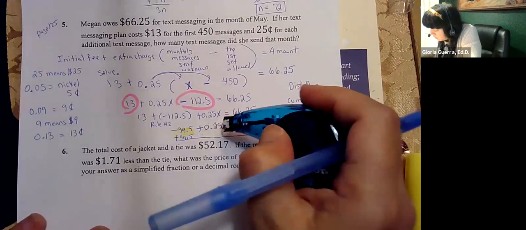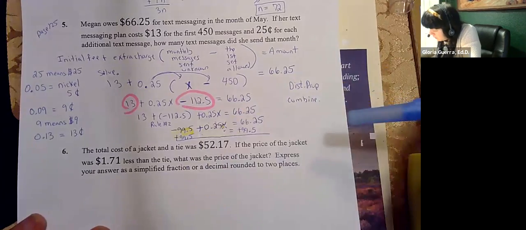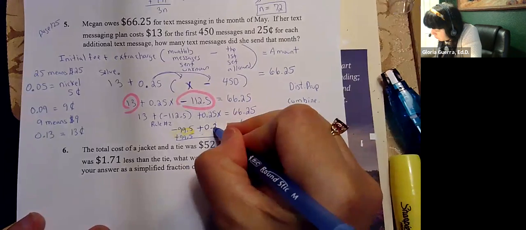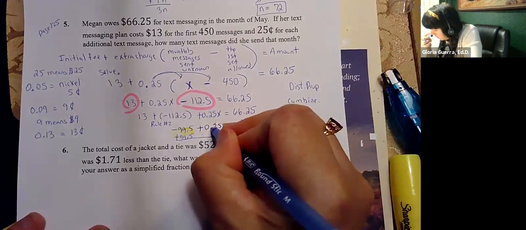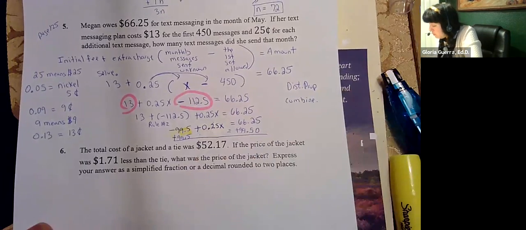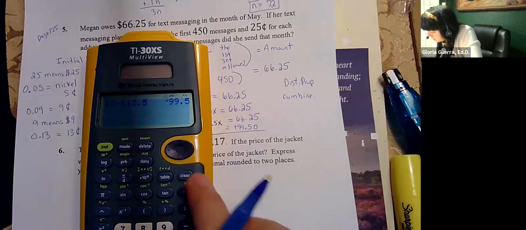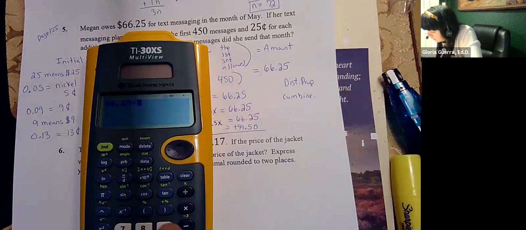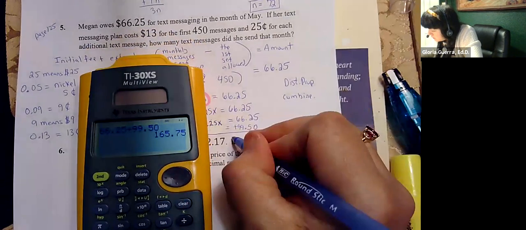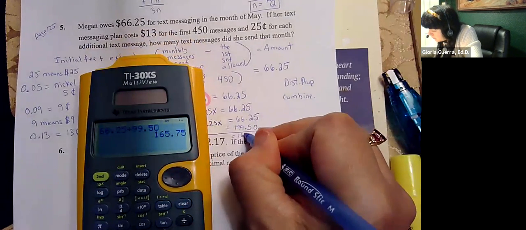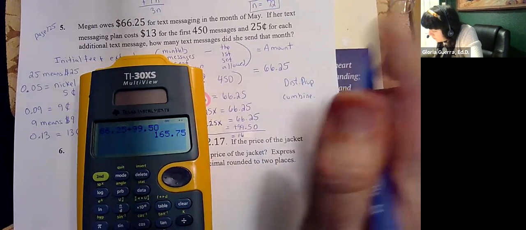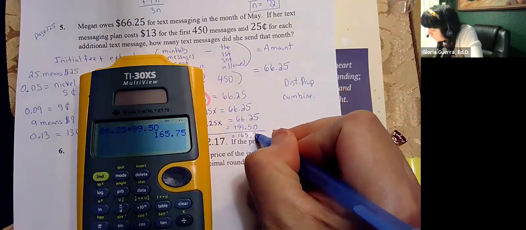And you can put a little 0 here, you want to put 0, you could do that. Let's add those up. 66.25 plus 99.50. Wow, it's 167, no, 165.75.